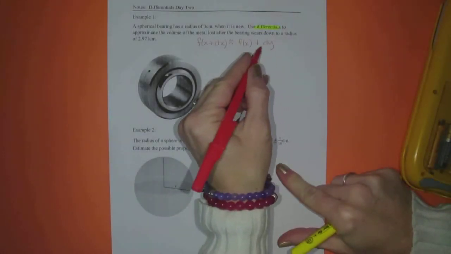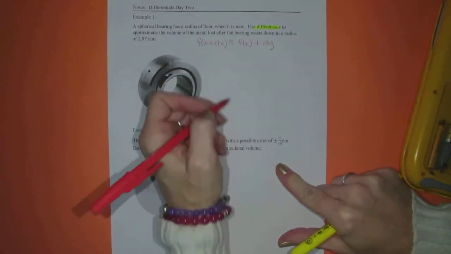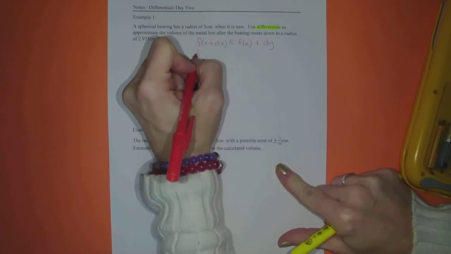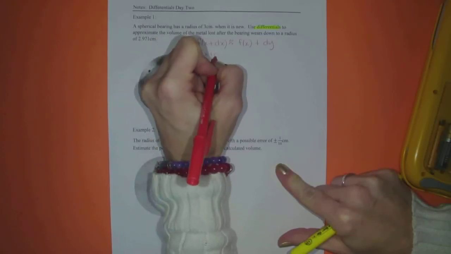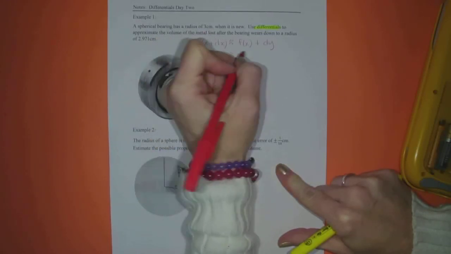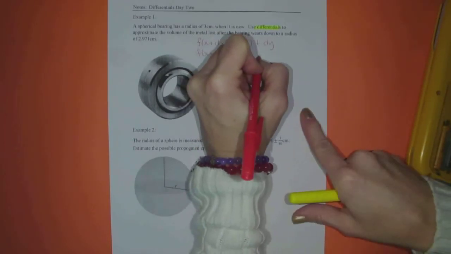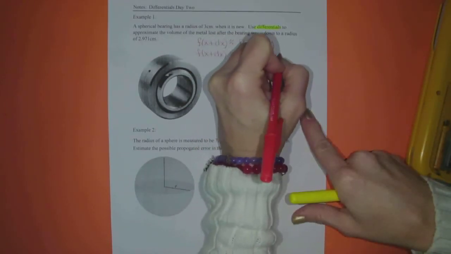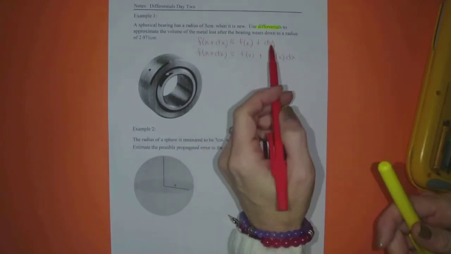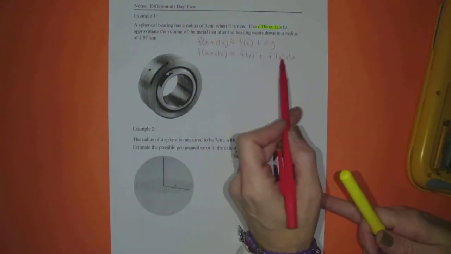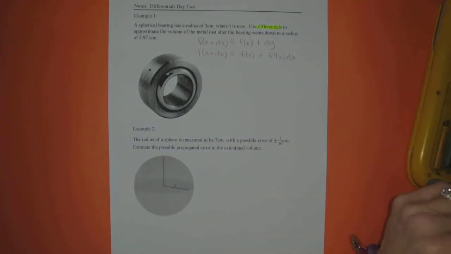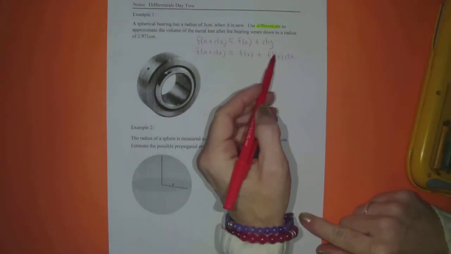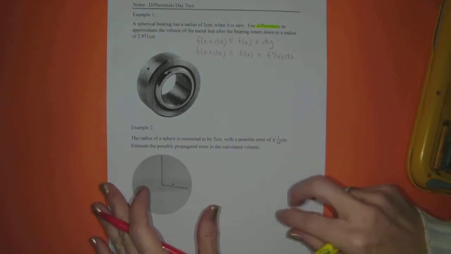Then we wrote dy in terms of x. So then the formula became f of x plus dx is approximately f of x plus f prime of x dx. So we learned that dy and f prime of x dx mean the same thing. And if you have forgotten why that is, you can look back at your notes from yesterday.